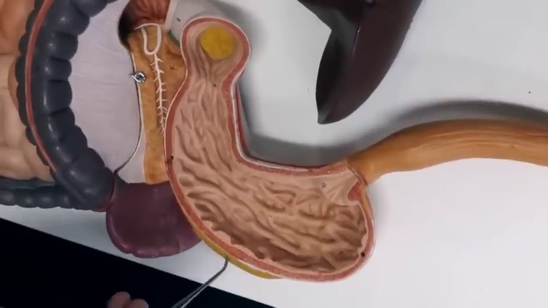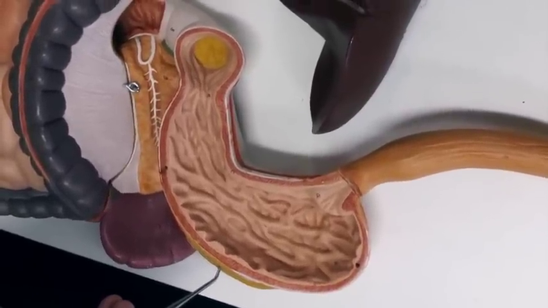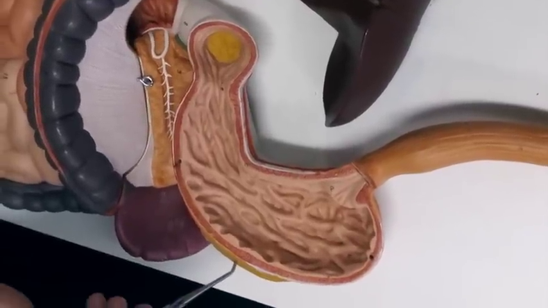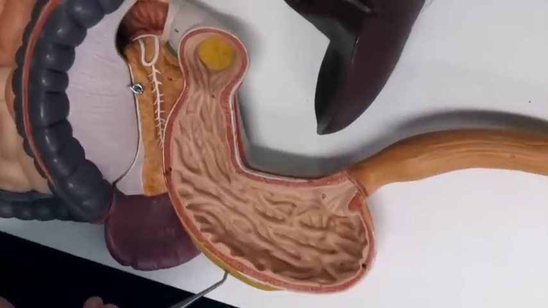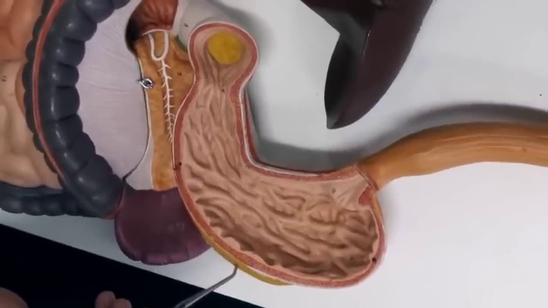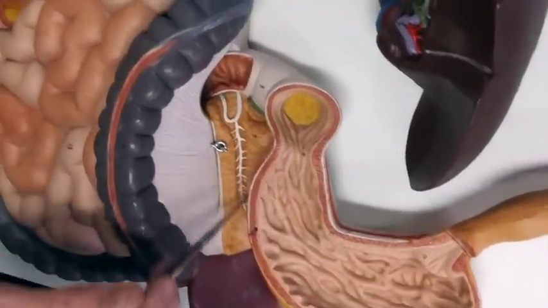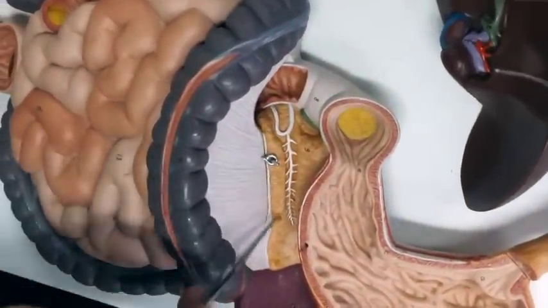So this guy right here is going to be your greater omentum, this yellow thing coming off the bottom of your stomach. So the next thing on your list is going to be the pancreas. So let's talk about the pancreas. This guy right here. All of this is going to be your pancreas.